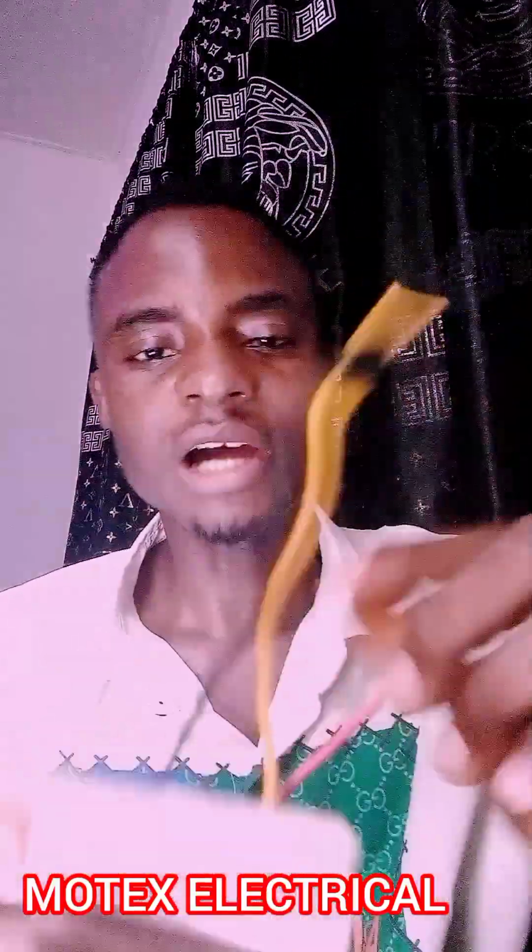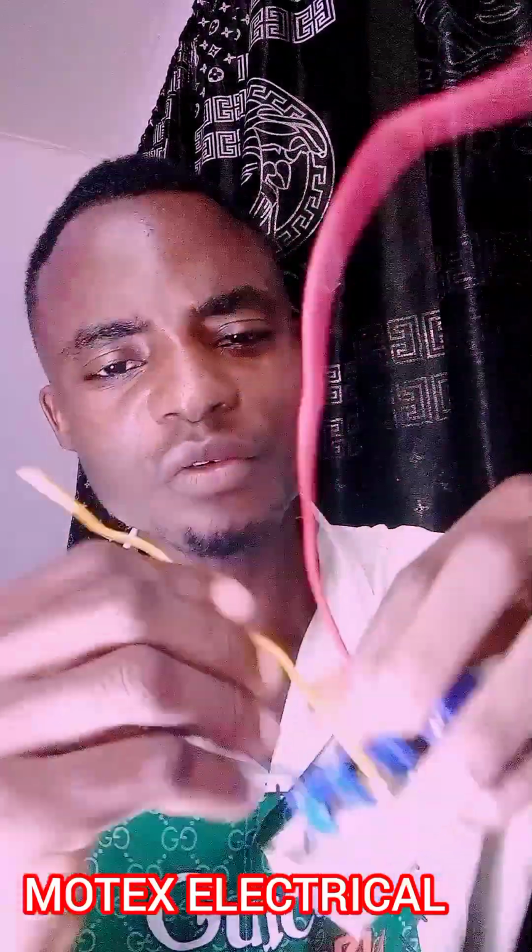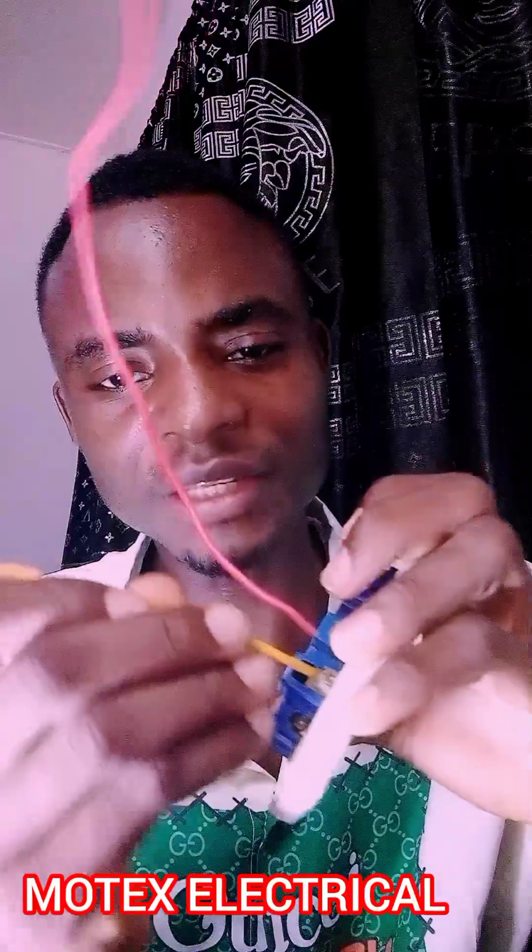For instance, we have here this 13 amp socket, and here we have the neutral, the live, and the earth wire.